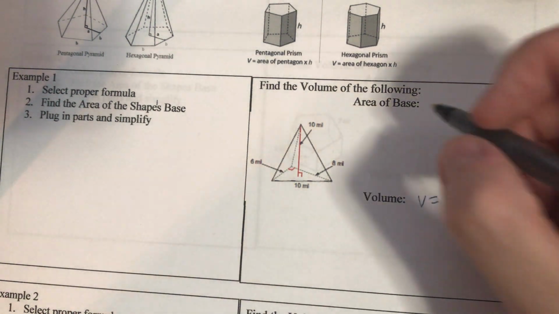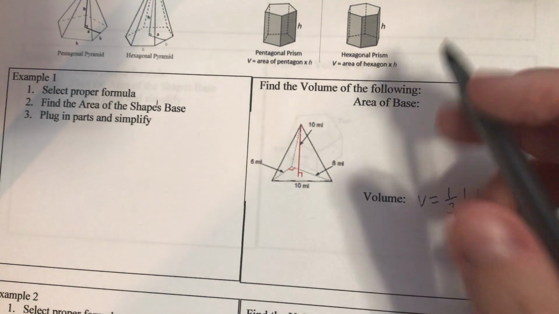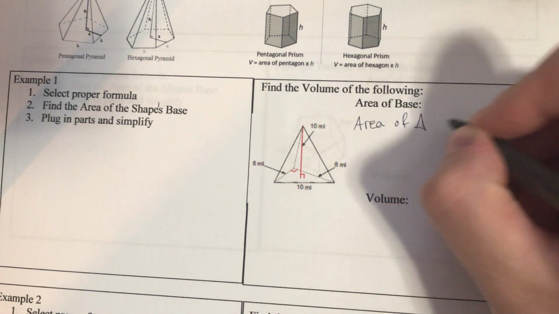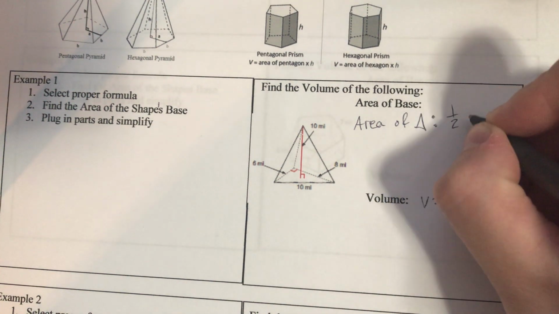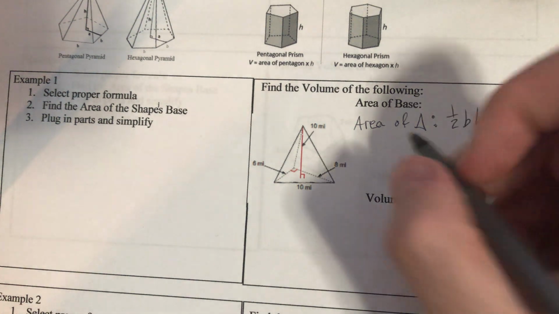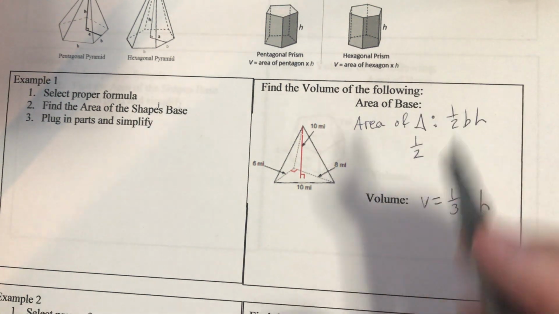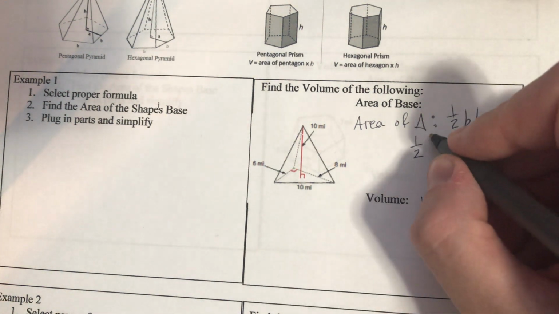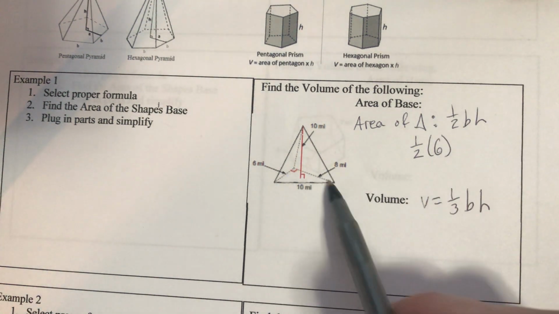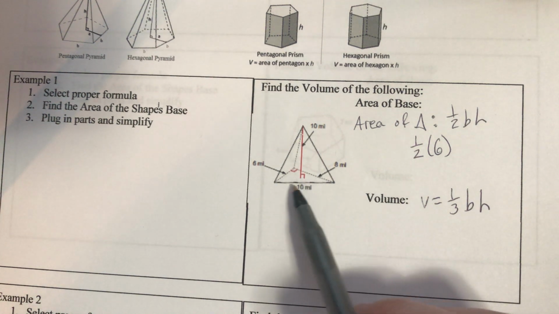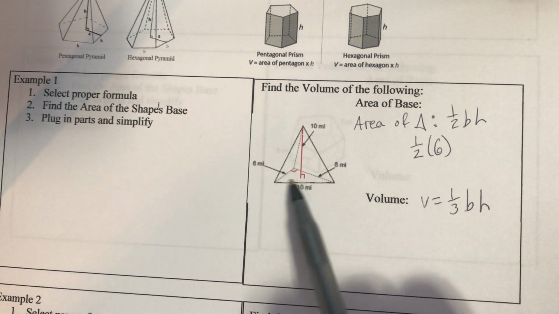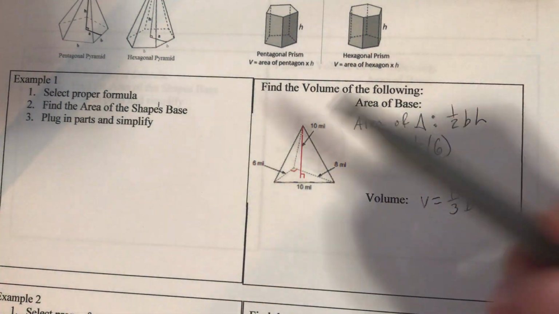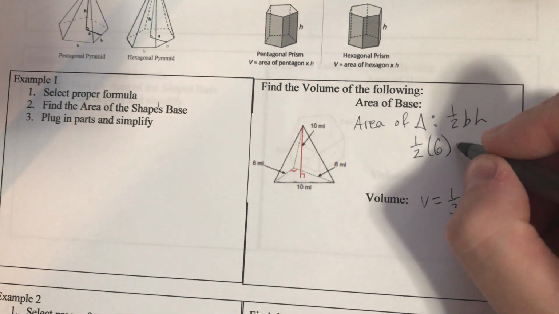Shape's base. So we have to look at this. This is a triangle. So the area of a triangle, I'm going to use a little shorthand, is 1/2 your base times your height. So I'm going to plug that in: 1/2, my base is 6, and that's where my right angle is. And then our height, be careful, is not this slanted height right here. It's the height with the right angle, like if we were going to flip this on its side. So 8 is my height.